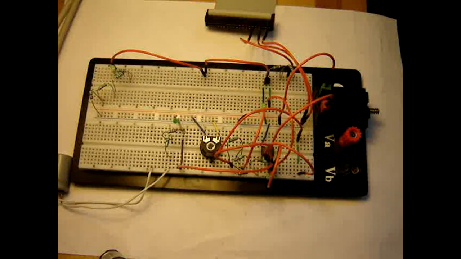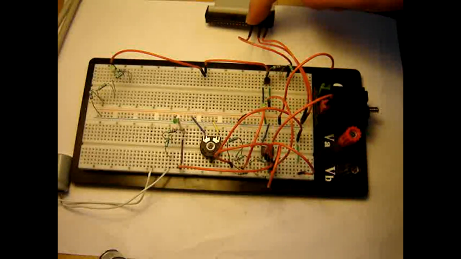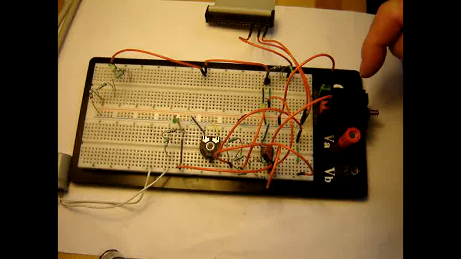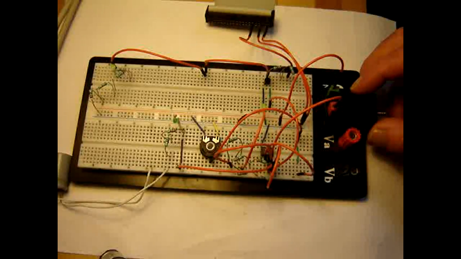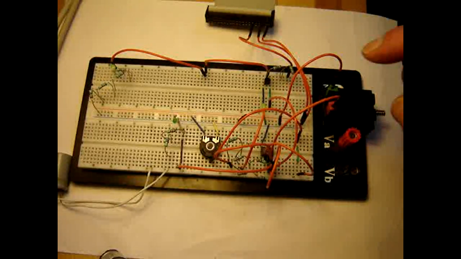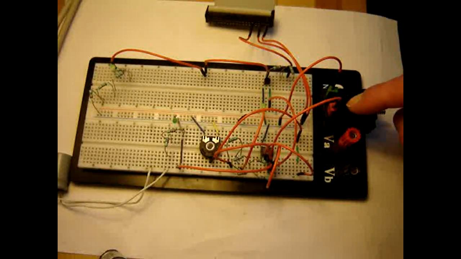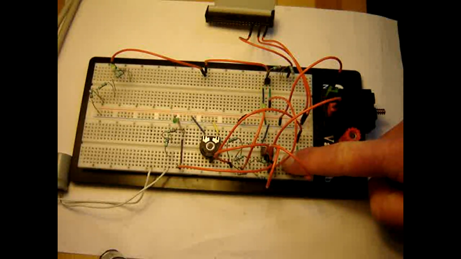Last time I changed my circuit to the situation you are watching now, which means that the pulse modulation coming from here goes to this little transistor circuit, and this motor didn't run on that, so I rerouted it to the op amp.